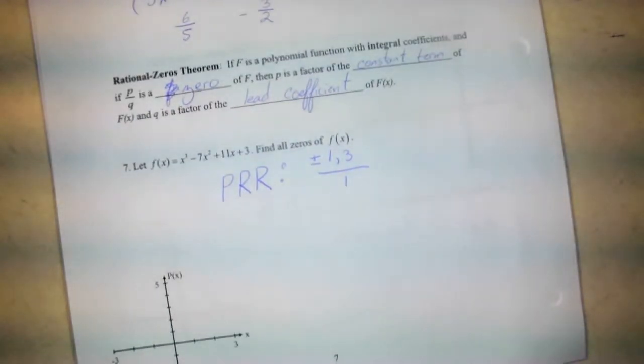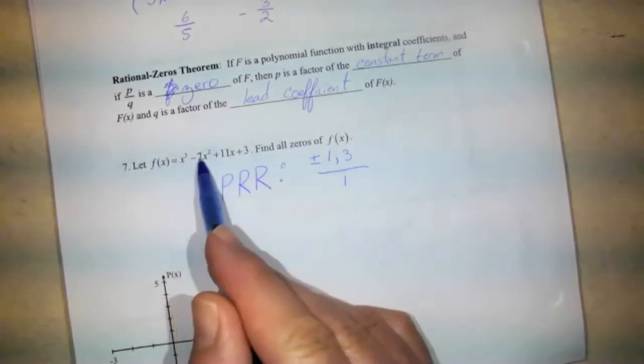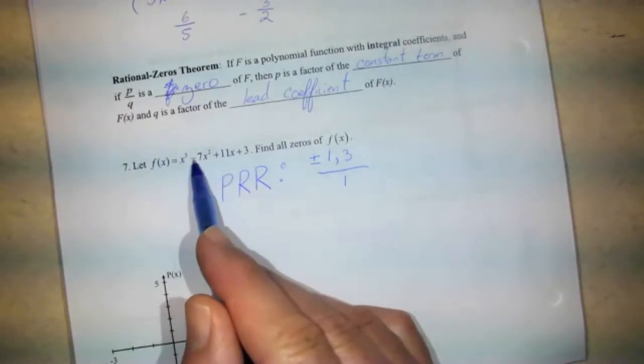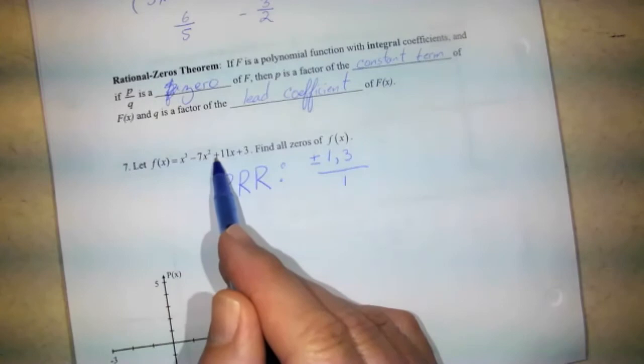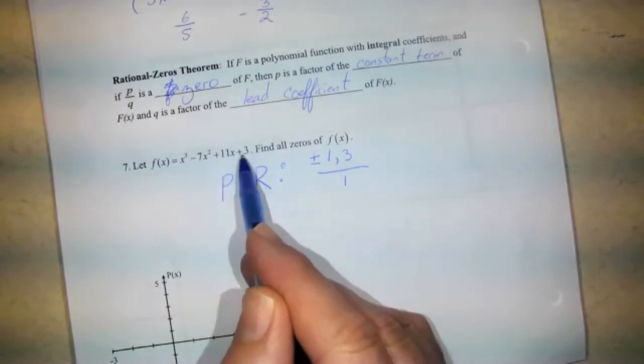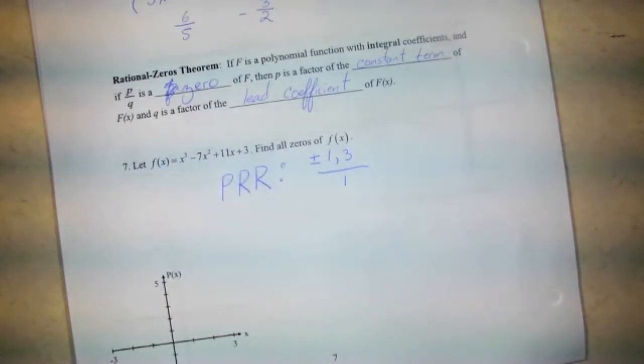I never use synthetic division to check 1 because it's so much easier just to add up all the coefficients. 1 minus 7 is -6, plus 11 is +5, plus 3 is 8. Okay. So now I've only got 3 other things that I could possibly check. -1 is probably easy enough to plug in by hand.